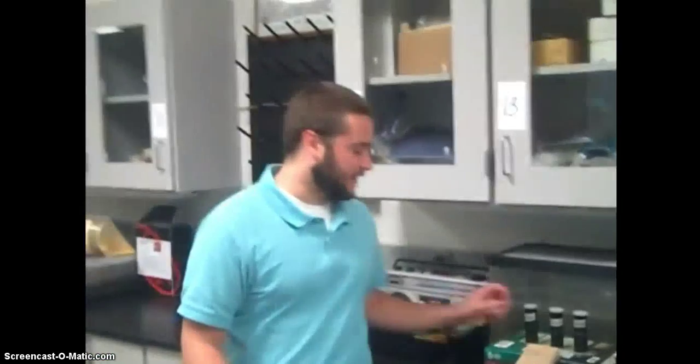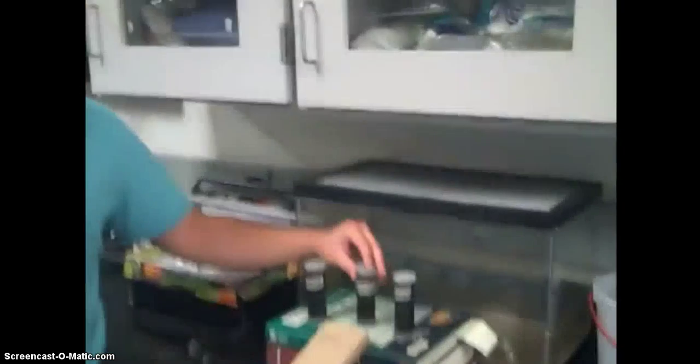So I got 3 different canisters. One has 10 milliliters of water. Second one has 20 milliliters of water. And the third has 30 milliliters. So what I'm trying to find out is, does the amount of water in each one affect how fast it rolls down the ramp? Okay?